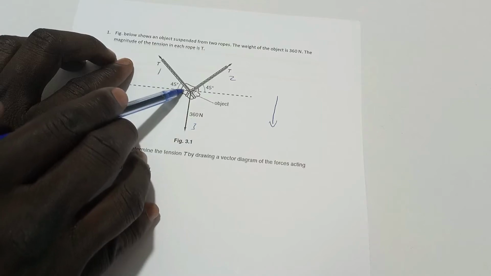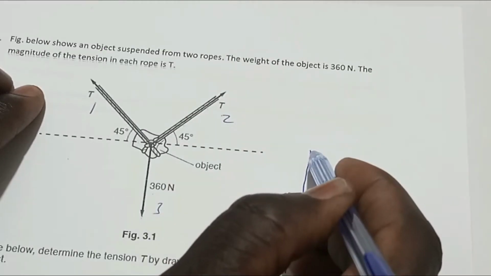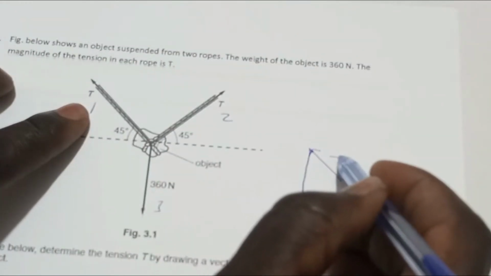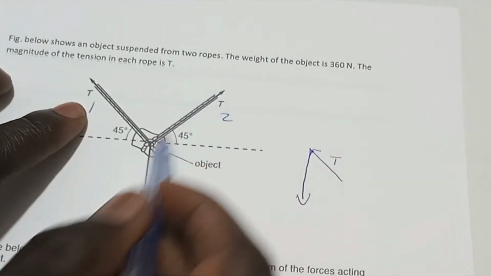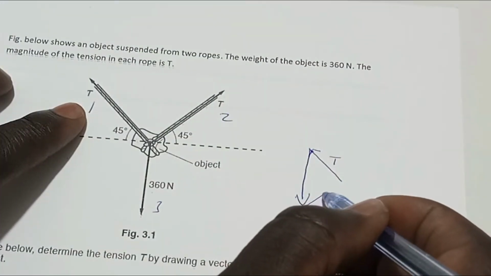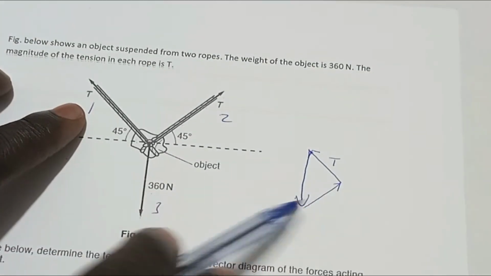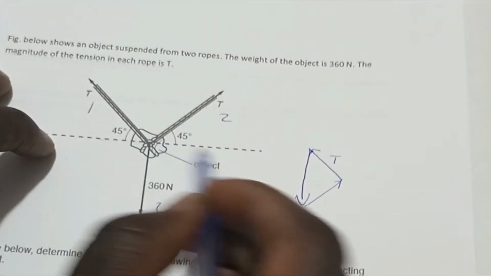You can see this is acting at an angle. So if I draw something like this to show the tension, this T1 here, then you can see it is acting at this particular point. So we have this acting in this direction. So if you can draw this, and then look at the angle with the horizontal.